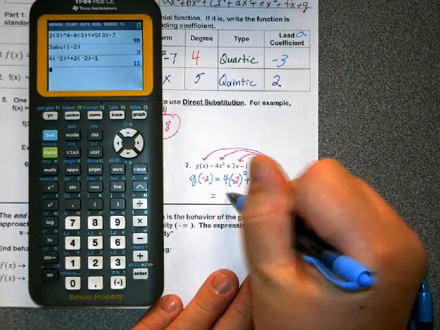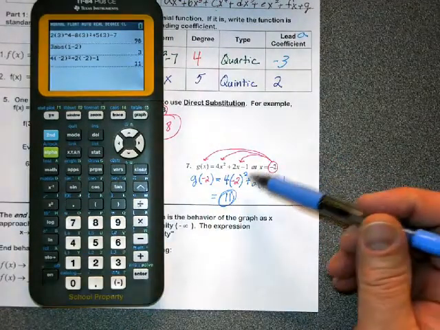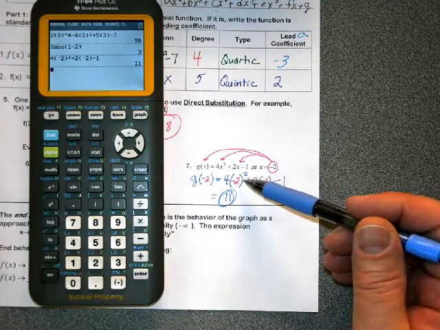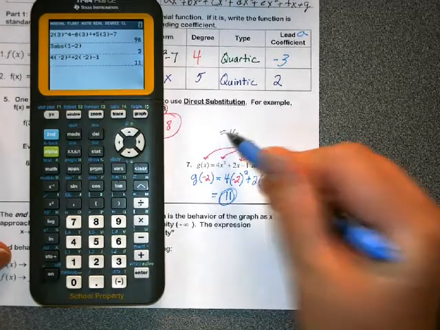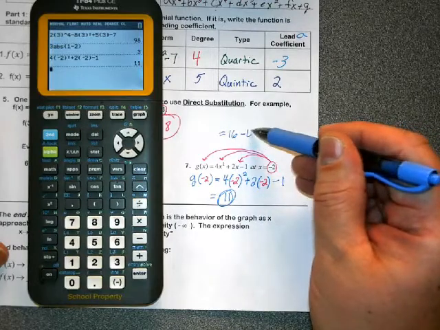And actually, this isn't that hard to do in your head. Negative 2 squared is 4. 4 times 4 is 16. Positive 2 times negative 2 is negative 4. And then minus 1. 16 minus 5 is 11.